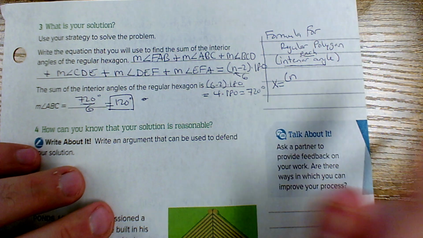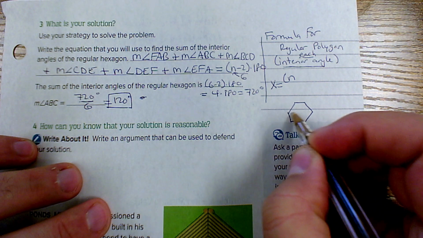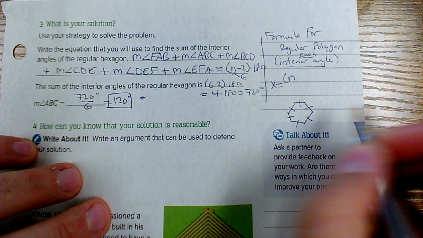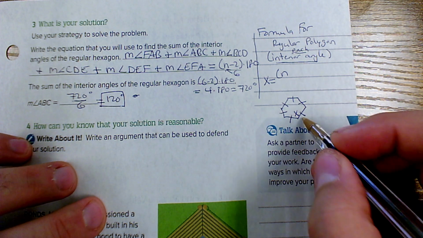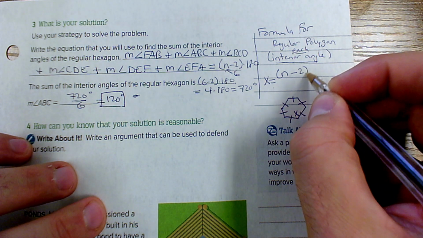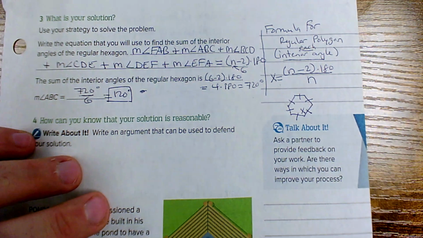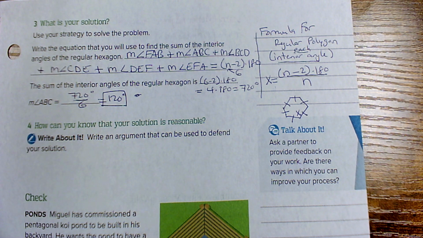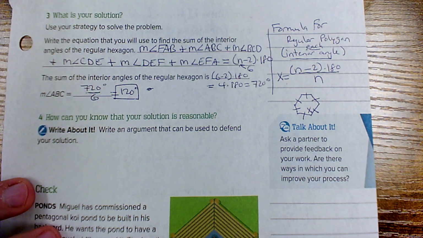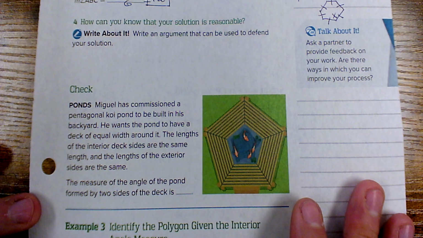For example, if I had a polygon where it's regular, and this is x, each of these angles is x. So that angle is n minus 2 times 180 divided by n. And there's my formula that I want to use. Hopefully this makes sense. So let's look at the next thing here.